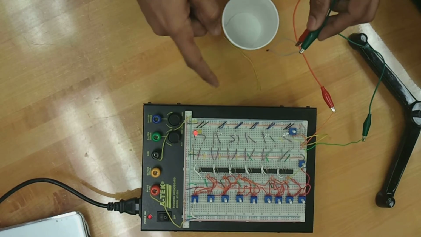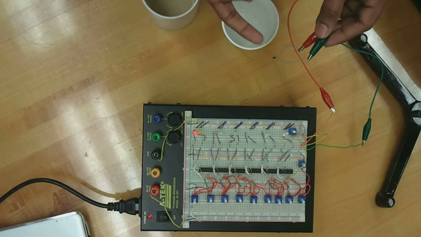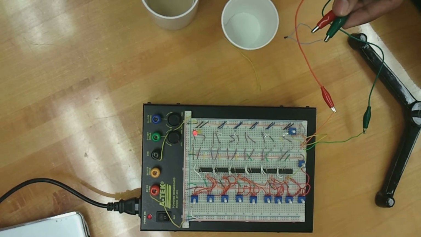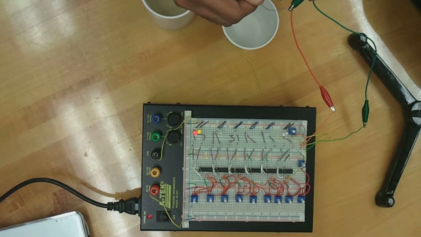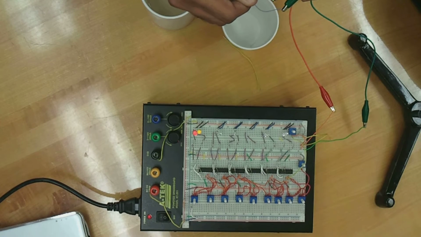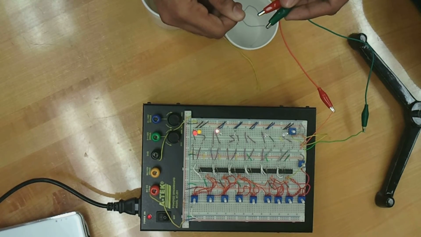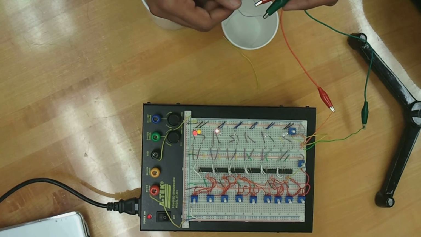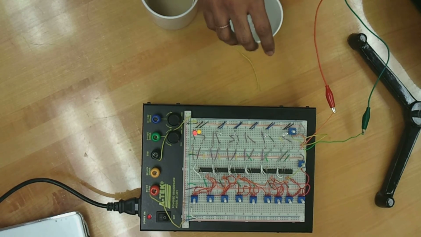Now as we can see, when we take it out of the water, because of evaporation, the temperature of this tip goes down and it shows up only at more than 0 degrees. So it's between 0 and 10 degrees. When I touch it, its temperature starts to rise, and slowly 3 lights start to glow. That means the temperature is more than 30 degrees. And now it's back to the normal room temperature.